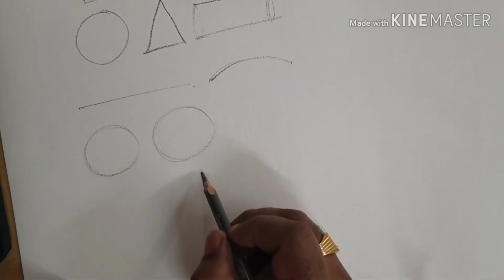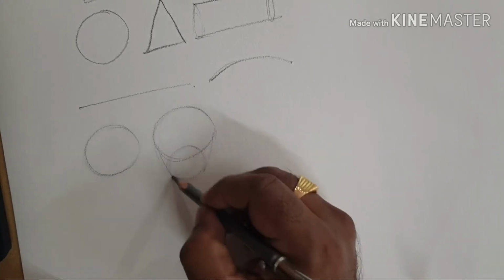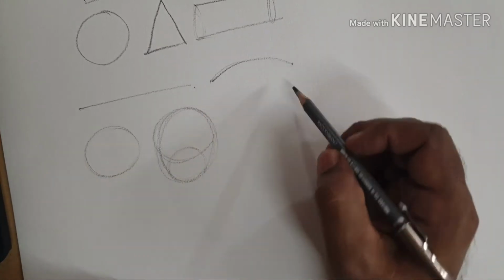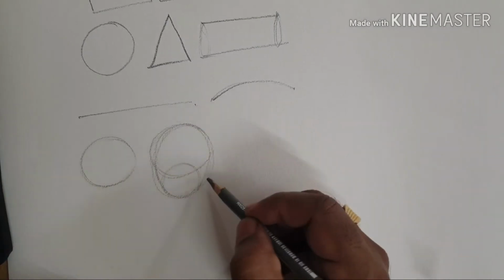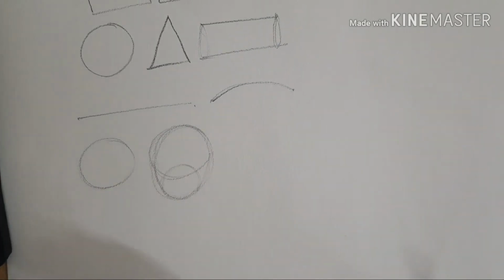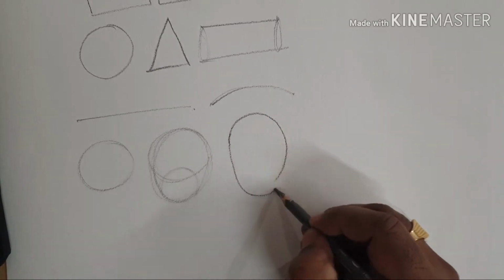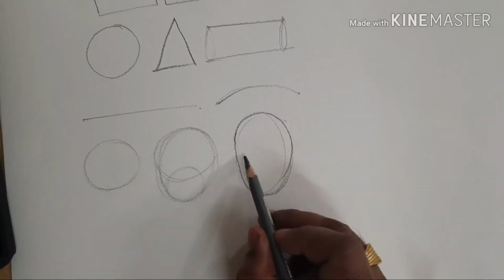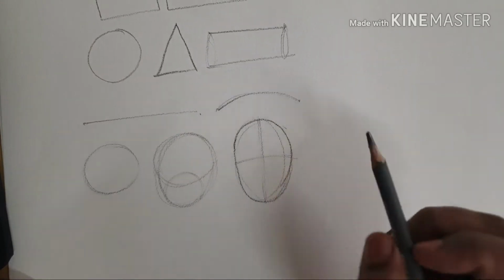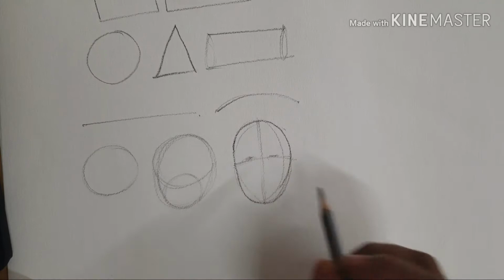Now let us draw the human head. It resembles 2 circles, one big and another small. We should be able to see the simplified shapes in every object. That will increase your creative insights. A circle and a small circle, join these 2 lines. Now the egg shape. It's a circle elongated, that is egg.